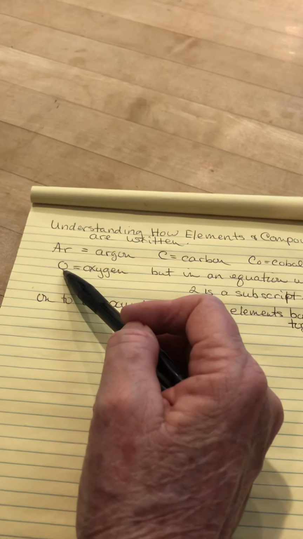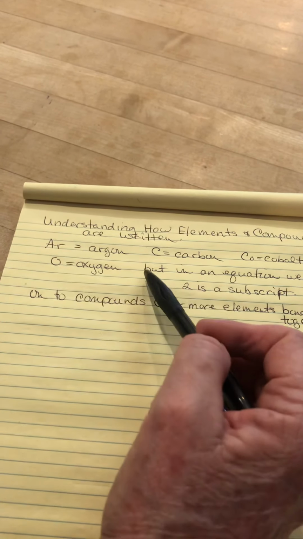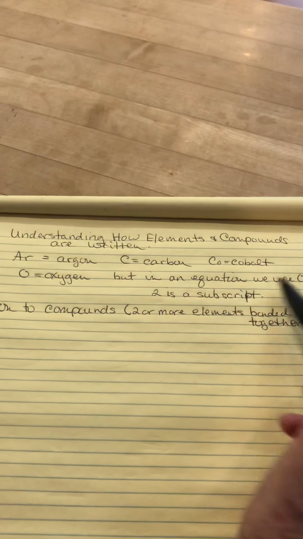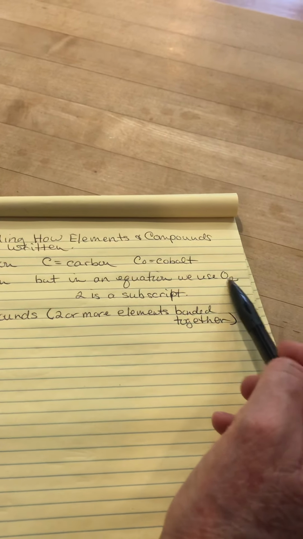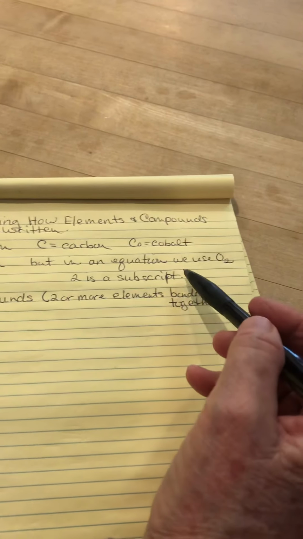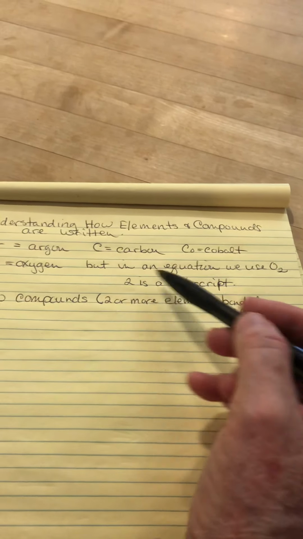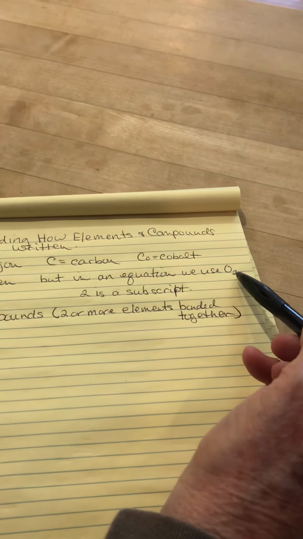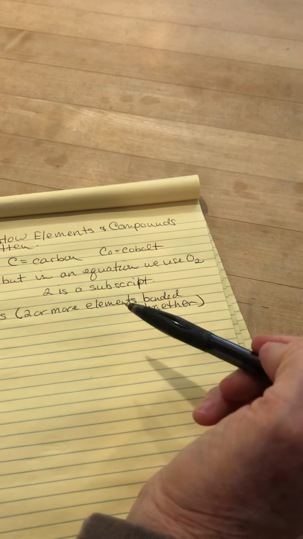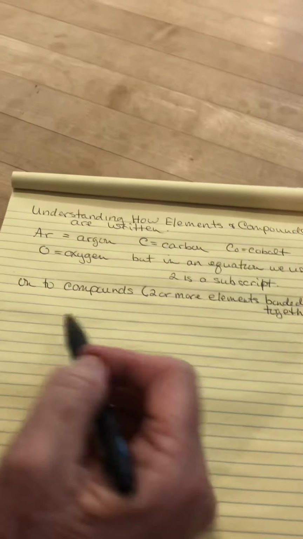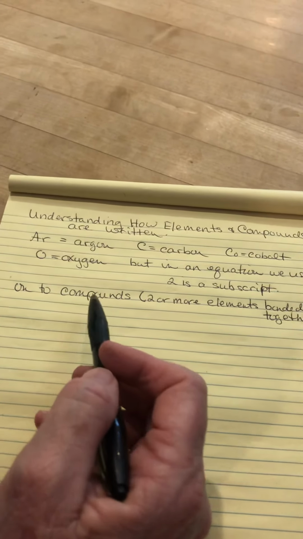Oxygen, the element, its symbol is O, but whenever we use it in an equation, we're going to use O2 with the subscript 2 because it's a diatomic element. So 2 is a subscript, and we're going to talk a lot about subscripts today because subscripts multiply the thing directly in front of them. So let's go on to writing compounds.